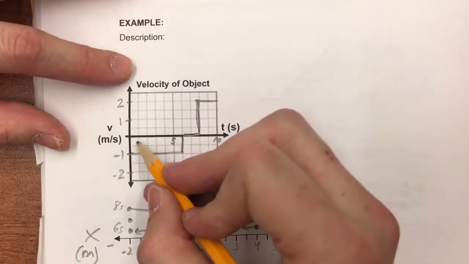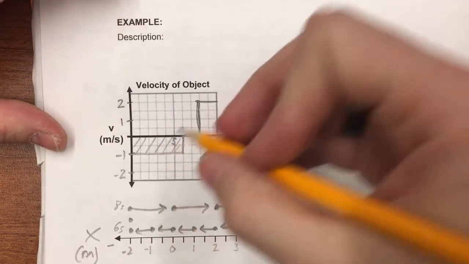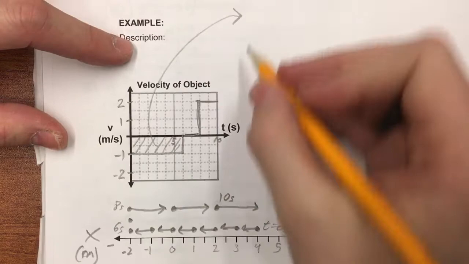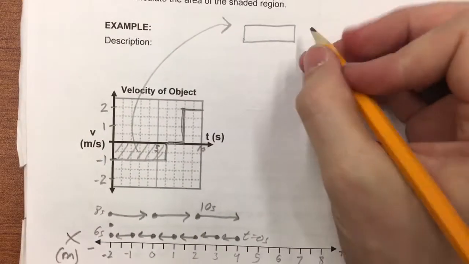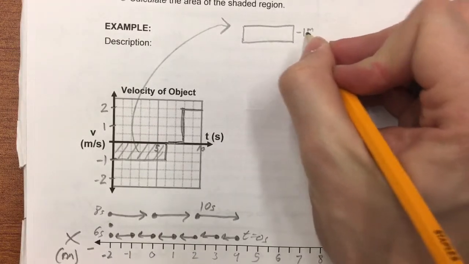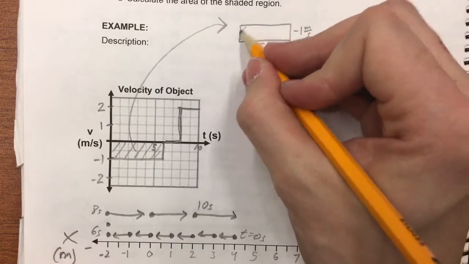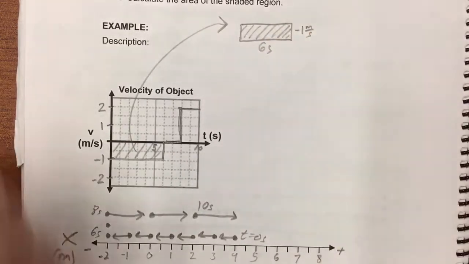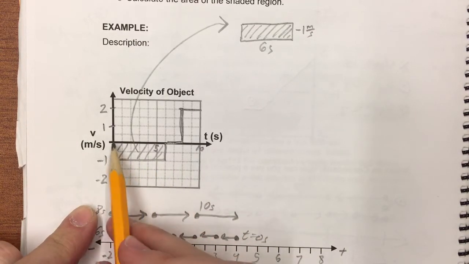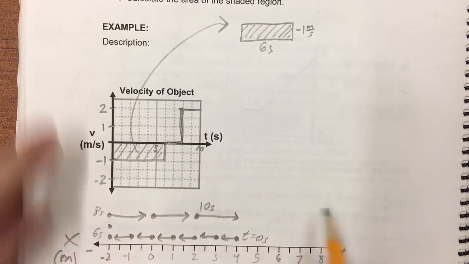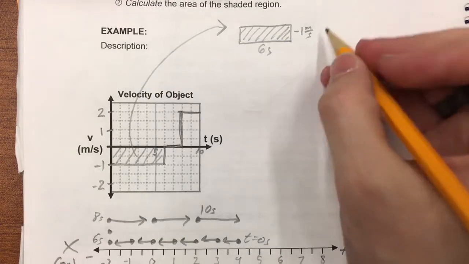For example, if we see this shape right here, this rectangle, let's draw this again over here. And we've got this rectangle that is -1 meters per second on one side and 6 seconds on the other side. We've taken this shape that is made with the velocity graph line and the t-axis, and we put it up here, and we've asked ourselves, like, what is the area of that shape?